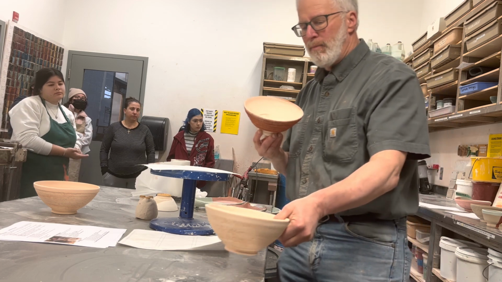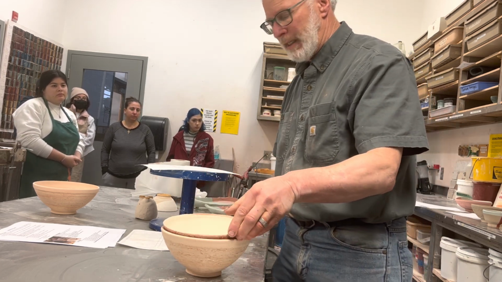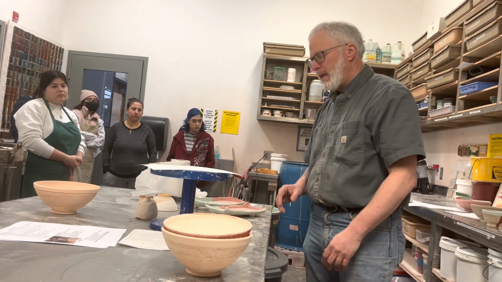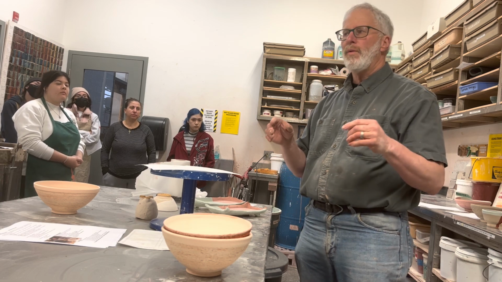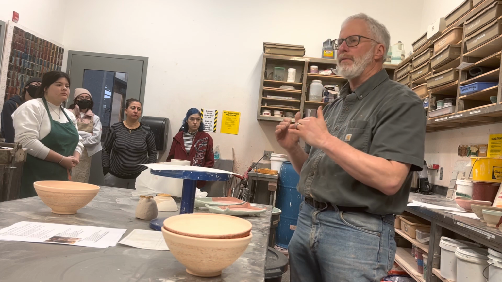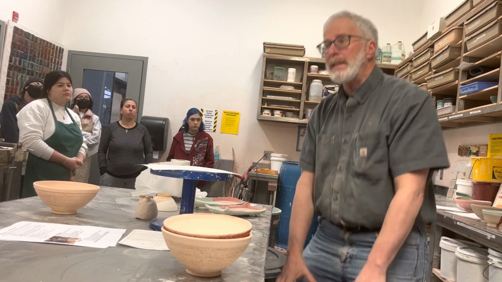So each time, whatever you've done with the piece may indicate how best to glaze it. Okay. Another thing, if you're using more than one glaze on a piece, you don't want to glaze the whole piece one glaze and then glaze it all the way down with a second glaze, because it gets too thick and it will drip down and attach to the shelf.